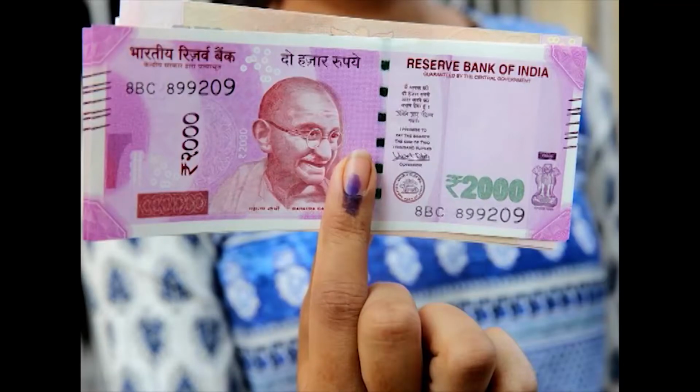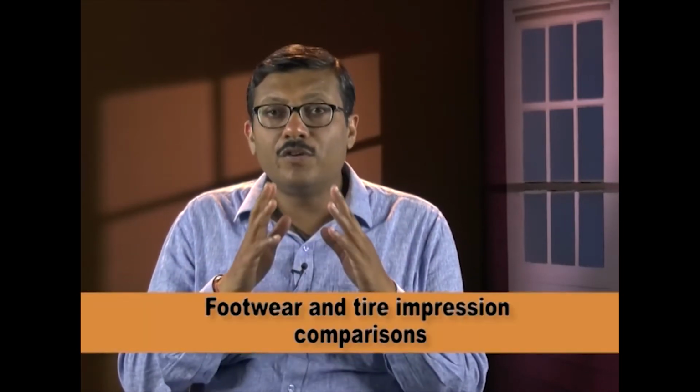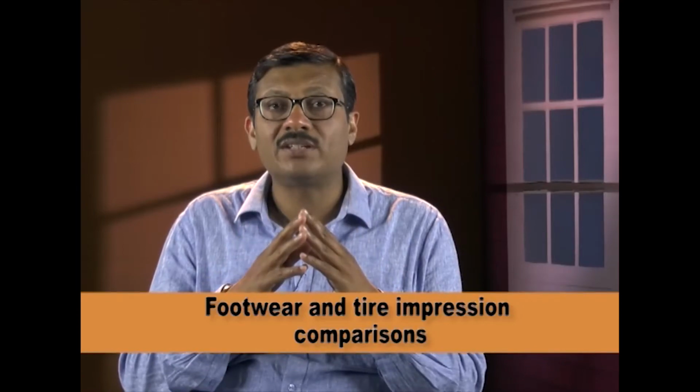A genuine currency has a number of security features. Minor features are easy to copy, but the minute features are hard to copy, and analysis is only possible by an expert. Hence, fake currency and counterfeit coins are examined for their genuineness in this center. Footwear print and tire impression comparison. Impression evidence like footwear prints, tire marks and skid marks are also examined by these experts.